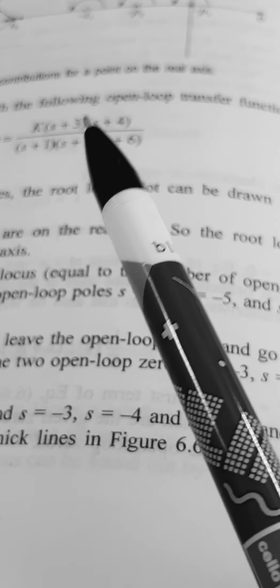The root locus is symmetrical about this axis, because of rule 1. Because there are 3 poles, according to the rules there are 3 branches of the root locus, and 2 will end with the zeros, including the zero at minus 4.